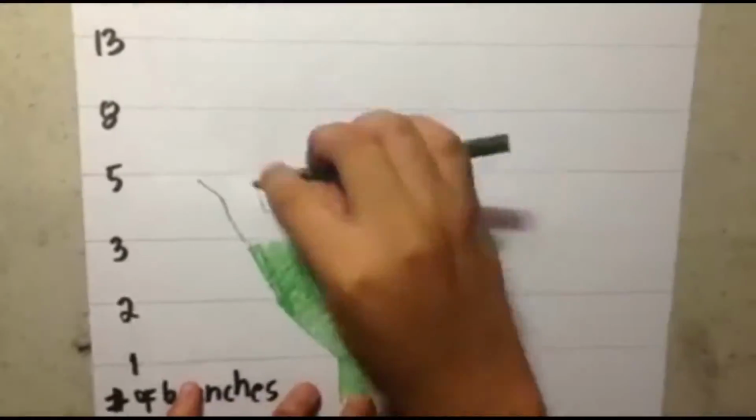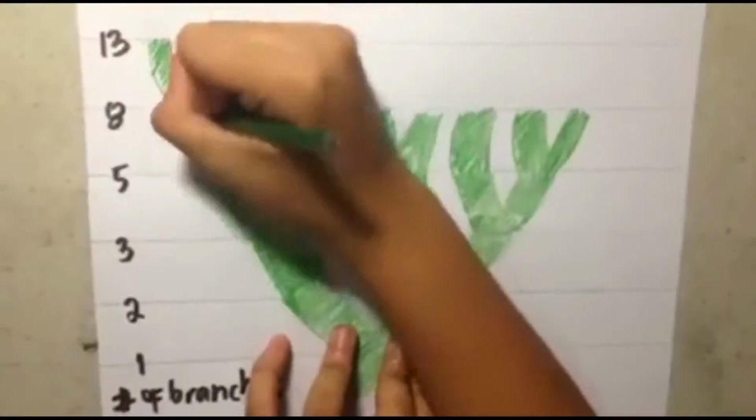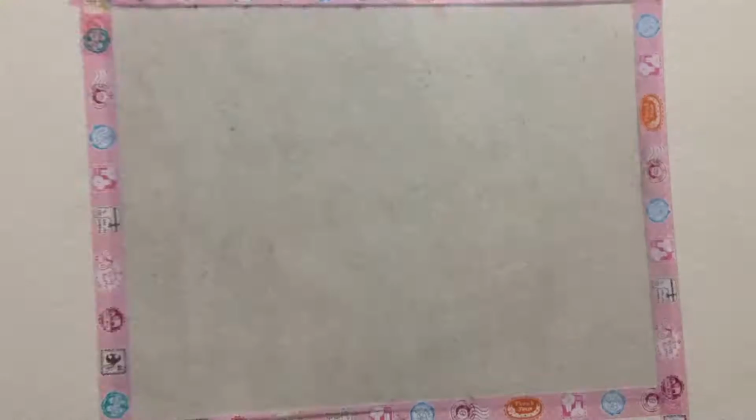The sequence can be observed very evidently in a plant diagram like this one. You can notice that as the plant grows, the number of its branches and leaves multiplies, and the rate of reproduction of those branches is in accordance with the Fibonacci sequence.